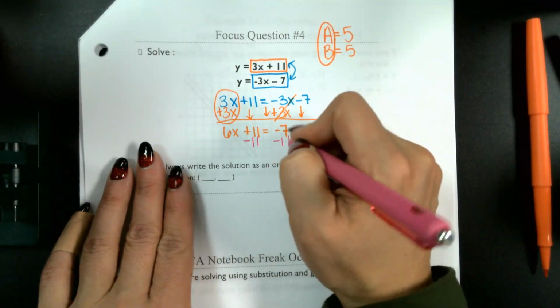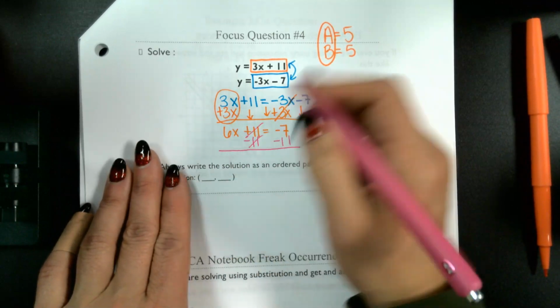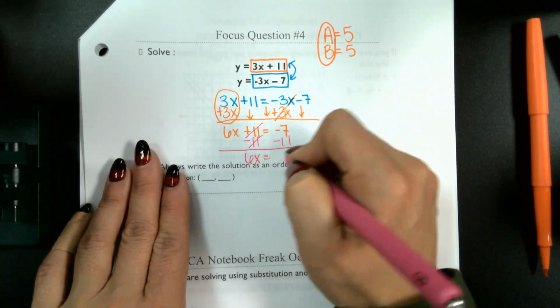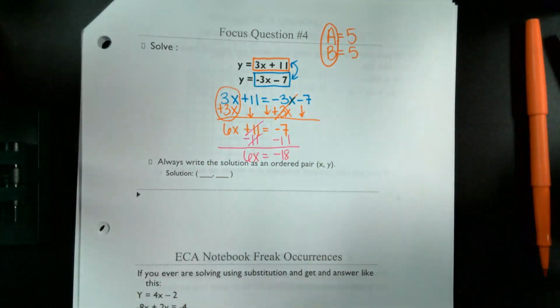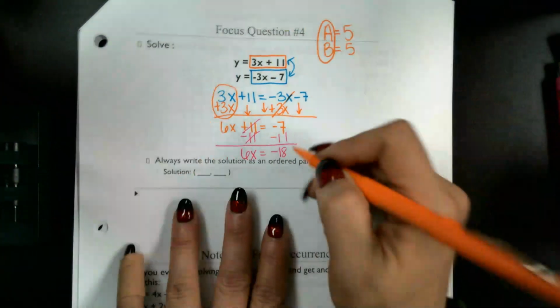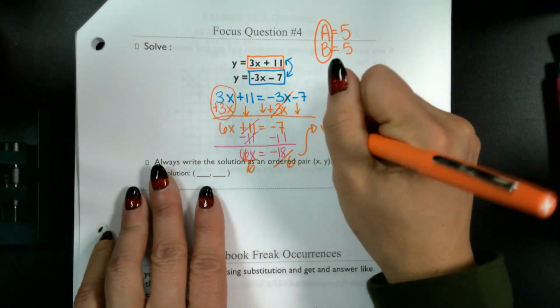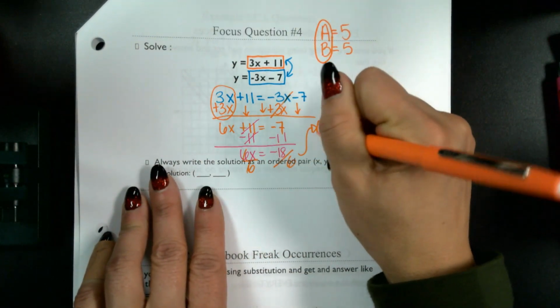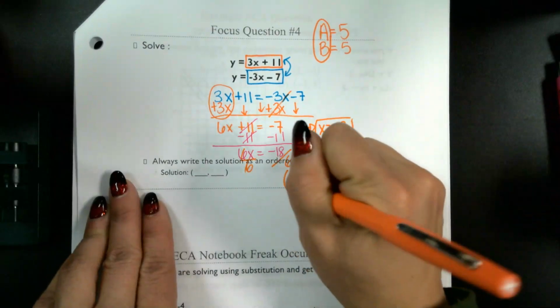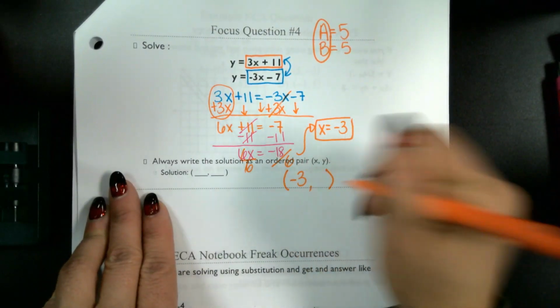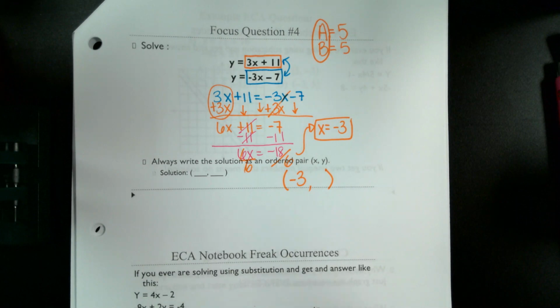Subtract 11. -18. And then divide by 6. What kind of 3? -3. We had a lot of 3's, didn't we? Okay, so our first answer is -3.